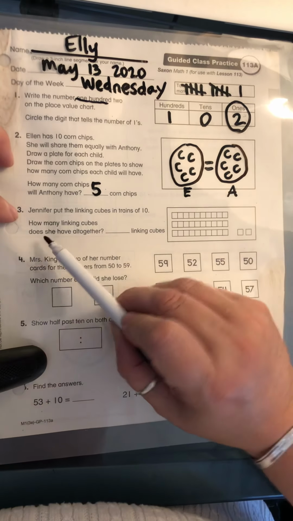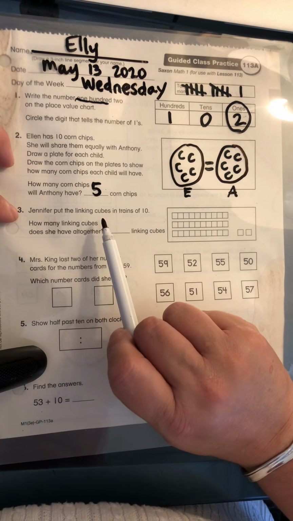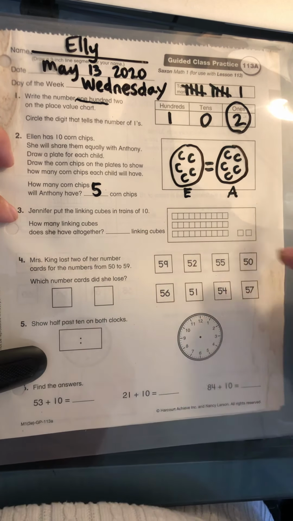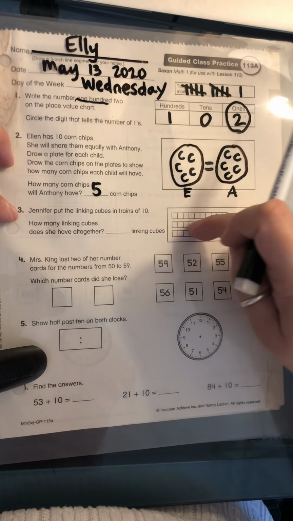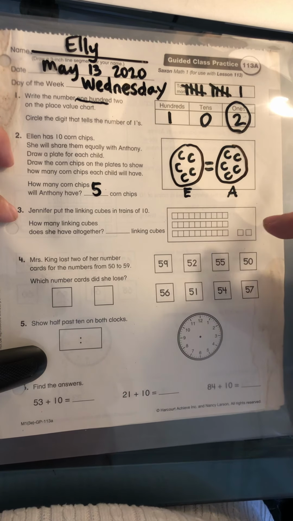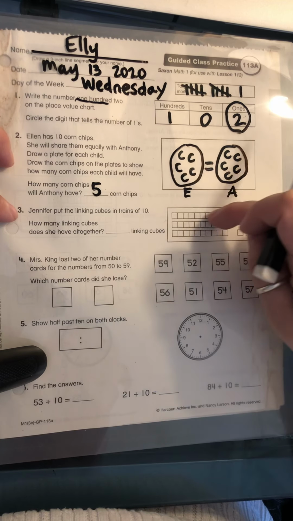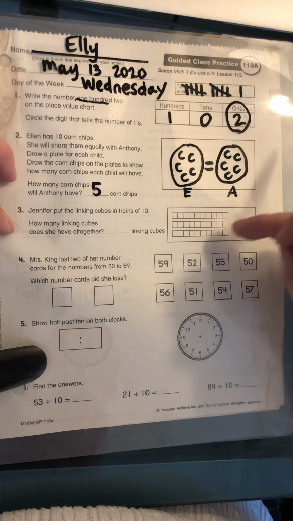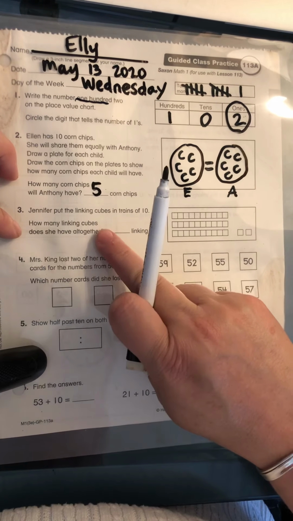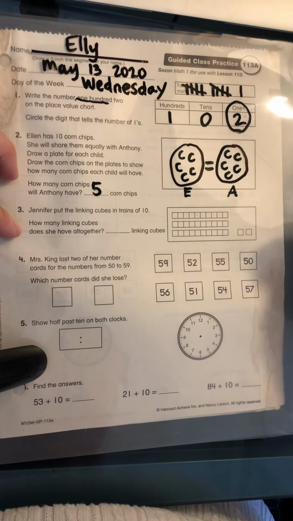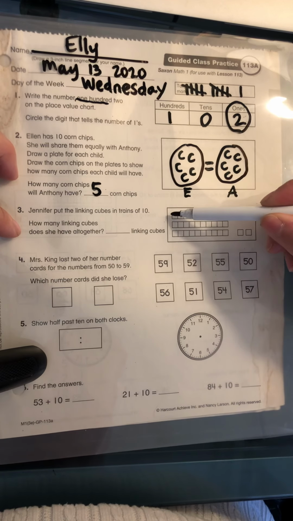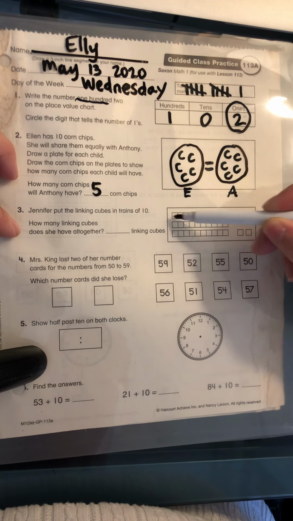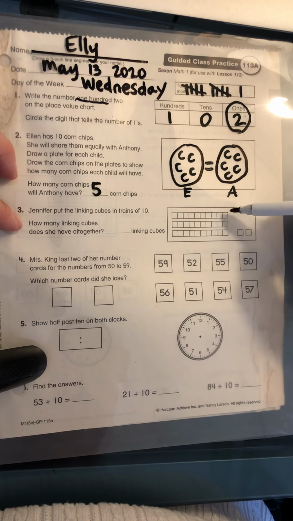Okay, so number 3, Jennifer put the linking cubes in trains of 10. So when you see them in lines like that, that's what they mean by trains. So this is a group of 10, this is a group of 10, and this is a group of 10. How many linking cubes does she have all together? Let's count them. So we know this whole section is equal, and we know that each linking cube train is a group of 10.